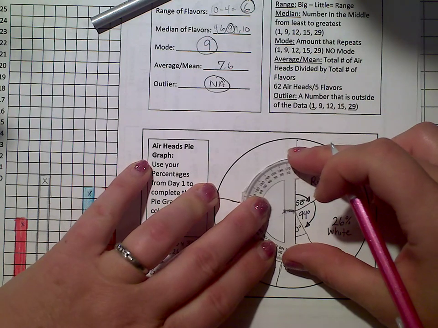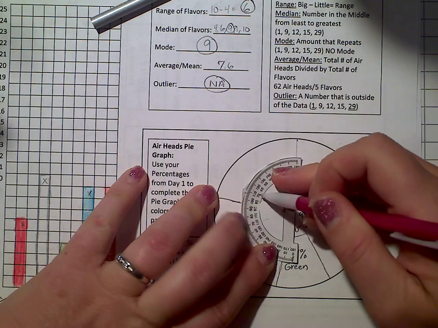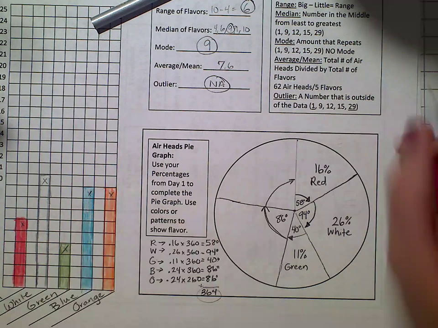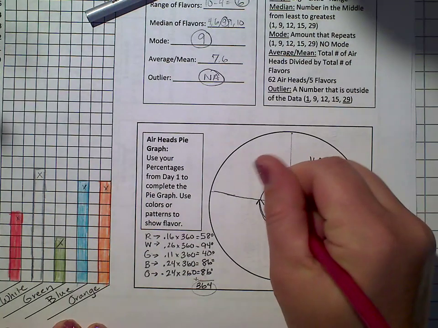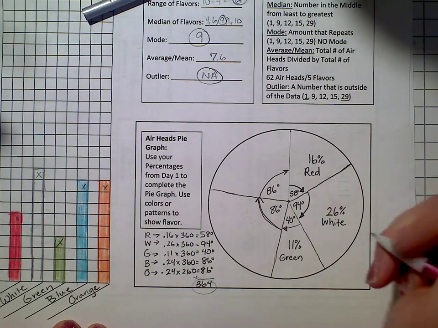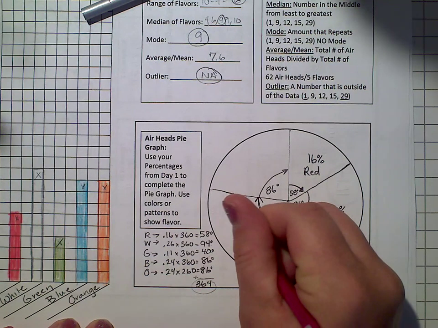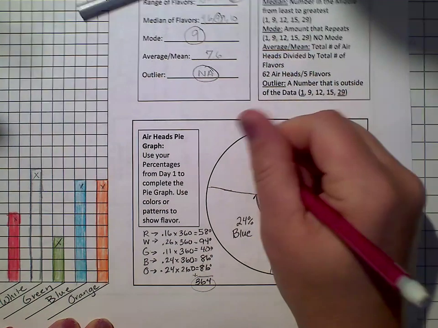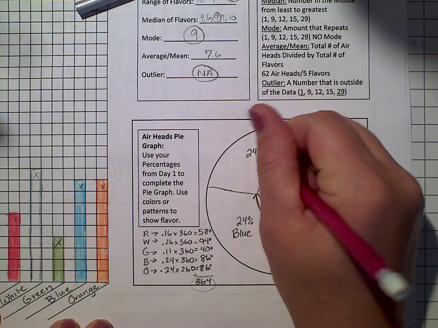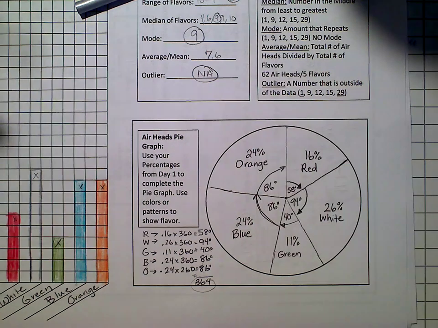So if I put this edge here, and I center that in there, whoopsie daisy, 80, it comes in about 85. But that's because our percent is going to be slightly off. So 86 degrees. It shouldn't be, but anyway, so this is a representation of 24% blue. And then this one is 24% orange. And that is our pie graph, and color that bad boy in. All right, way to go, we're done.